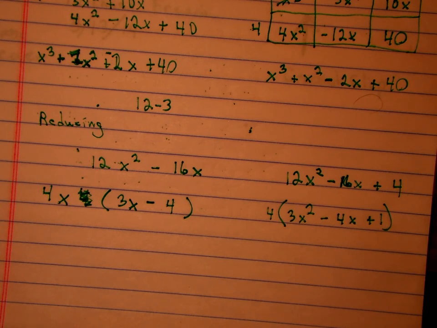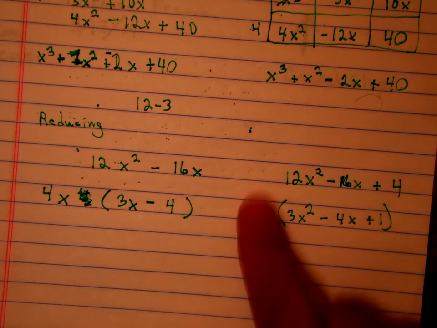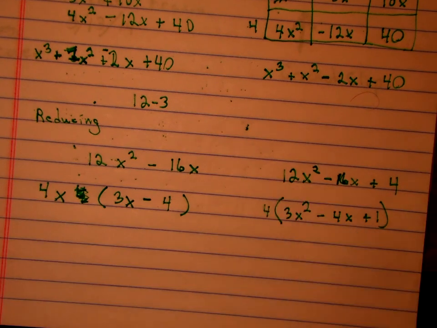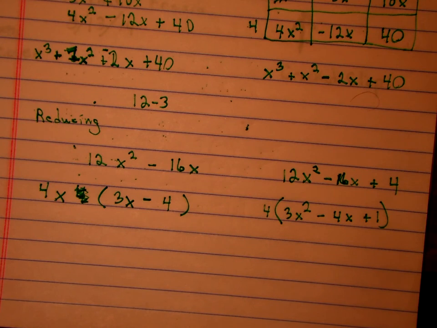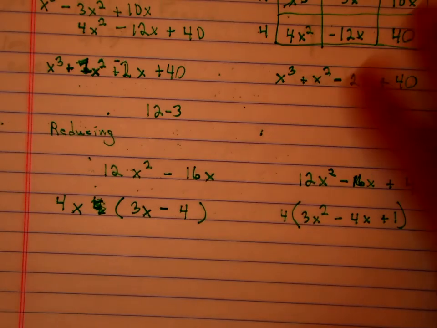All right? And now this is factored. That's not completely factored, but for what we're doing, it is factored. And we're going to get into depth of more types of factoring later this week.